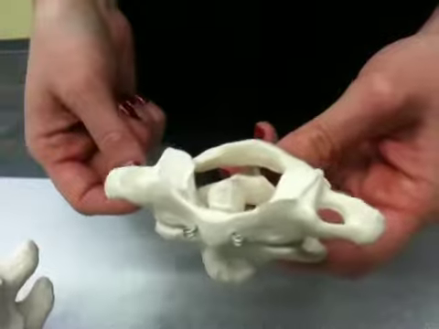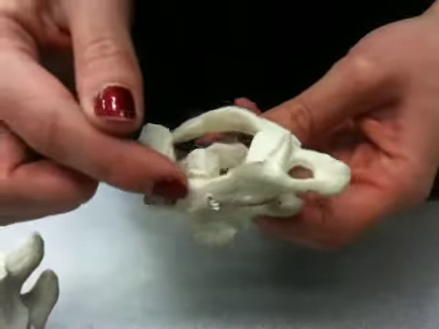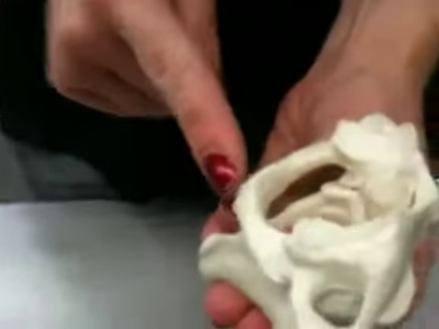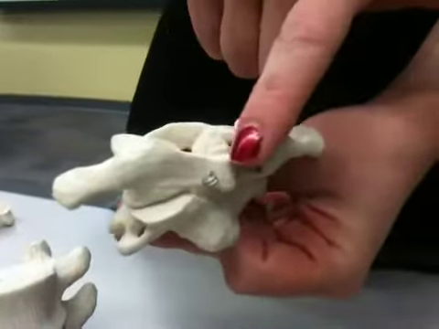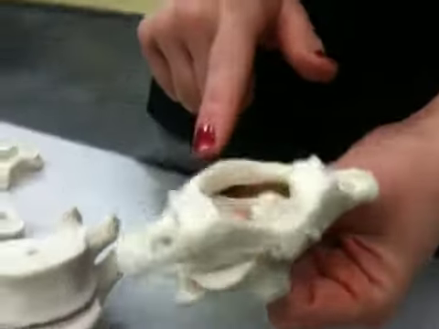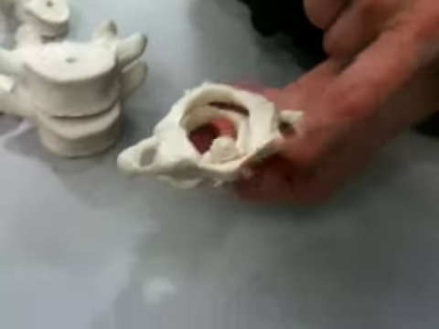Other landmarks on the atlas, which identify it, are the anterior tubercle and the posterior tubercle. So the atlas, unlike other vertebrae, doesn't have a body, and it doesn't have a spinous process. Instead, it has a posterior tubercle and an anterior tubercle.